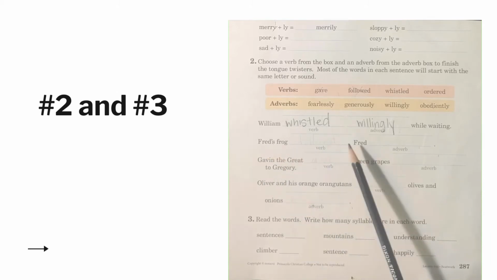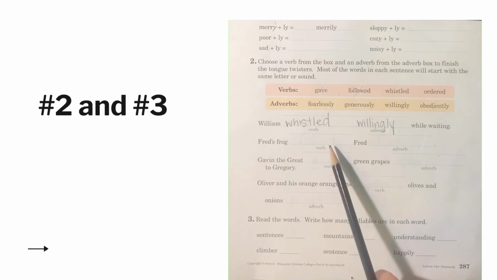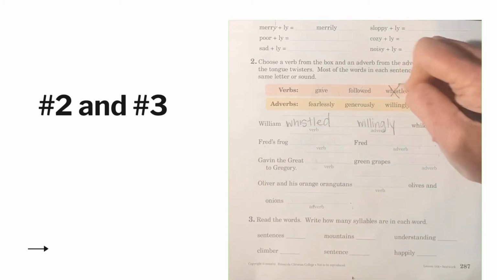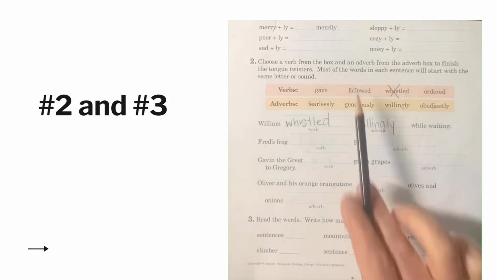This page could throw you if you didn't pay attention to the tongue twister part, because you can use other words. Now it looks like we're having all F's. So Fred's frog blank Fred blank. You're going to want to find the verb that has the F. Right there, I just showed you. Followed.